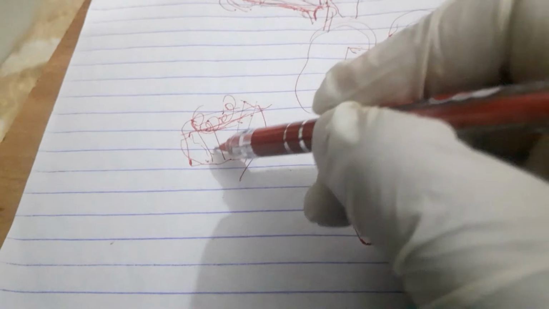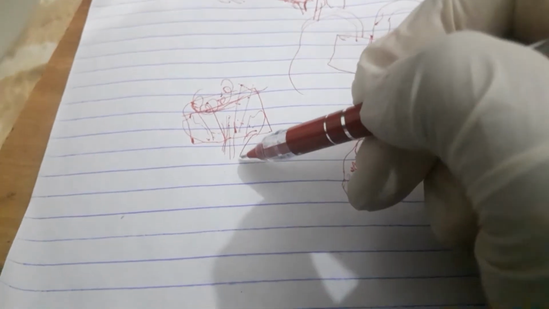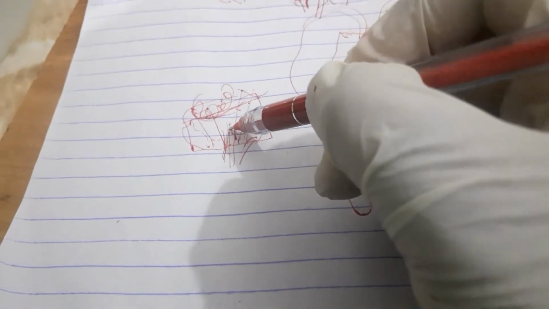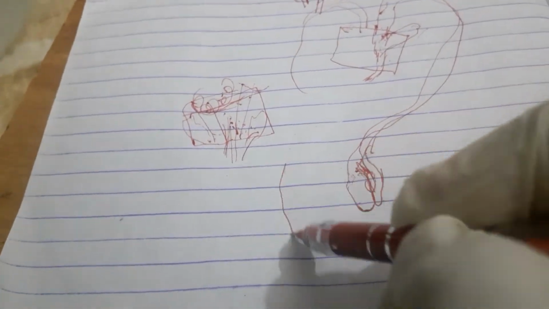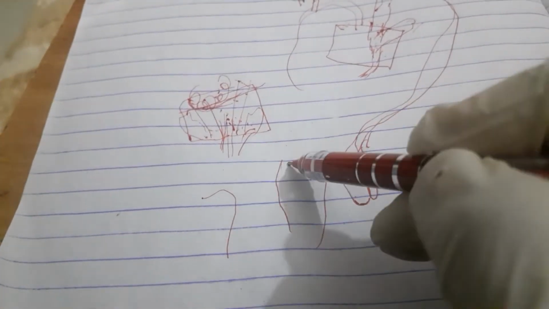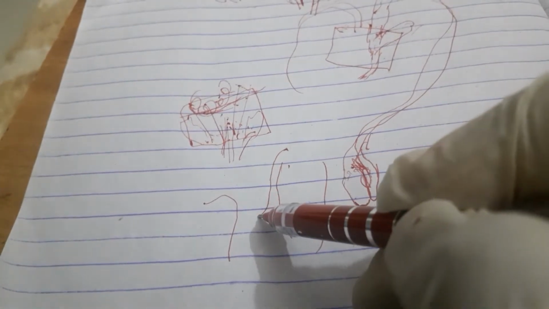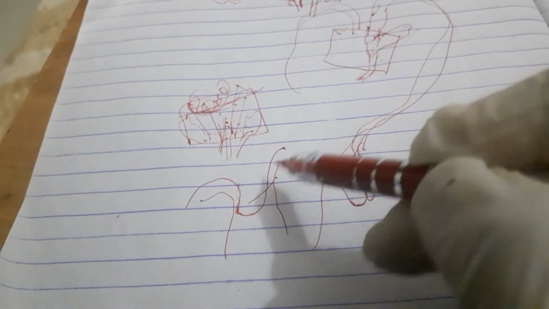And in between the vas deferens there is the fossa of Denonvilliers. Suppose this is the rectum and this is the urinary bladder. In between is the rectovesical pouch, with the ampulla of the rectum here.